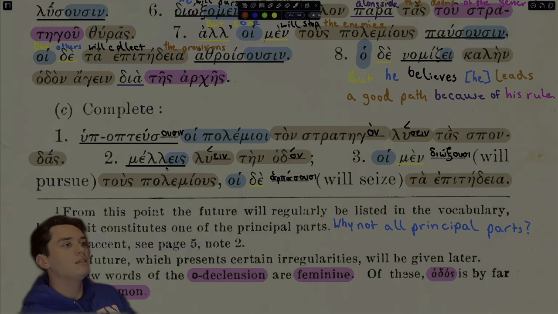2. Meles luen ten hadon. Very importantly, notice that it's a question. Will you intend, expect an infinitive, luen in the same tense, ten hadon. Do you intend to destroy the road?